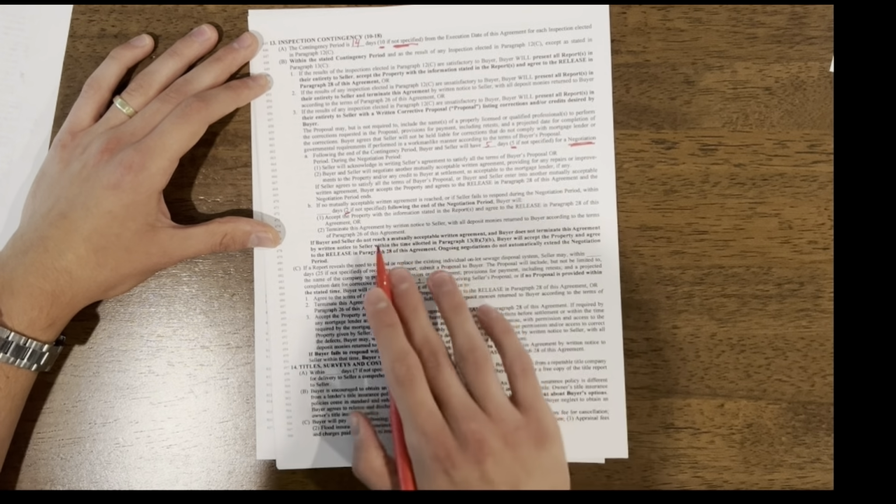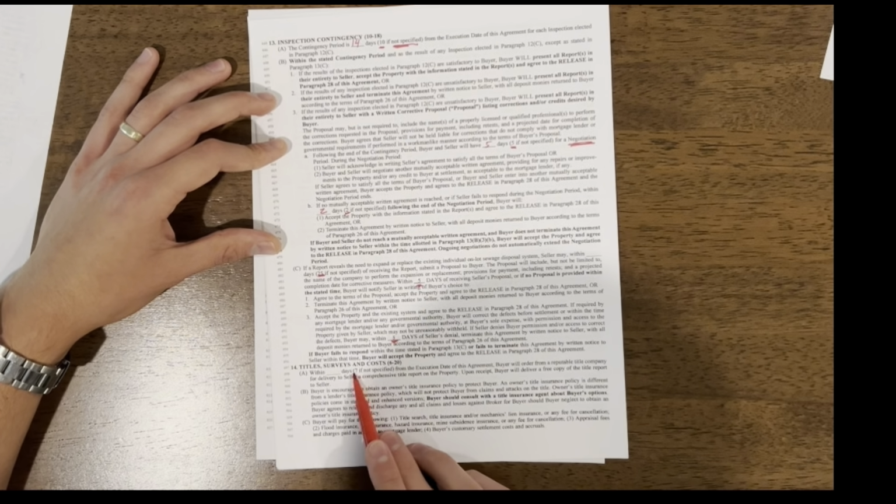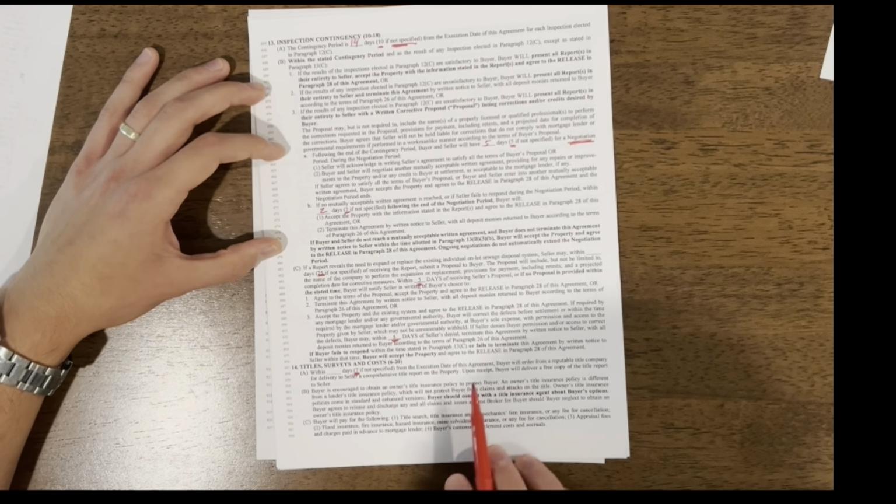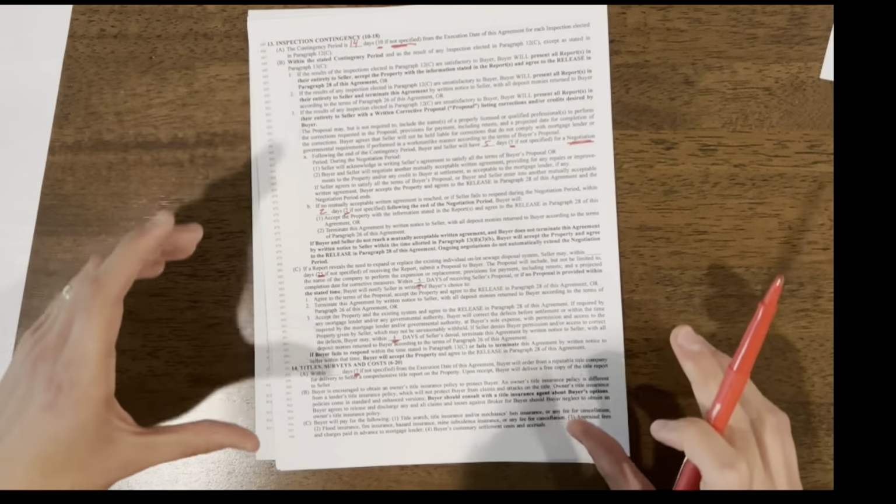The rest of this section, again, it's pretty much auto-filled. You don't have to change these here unless your client specifically asks you to, but you want to review all of this so you know exactly what's going on.